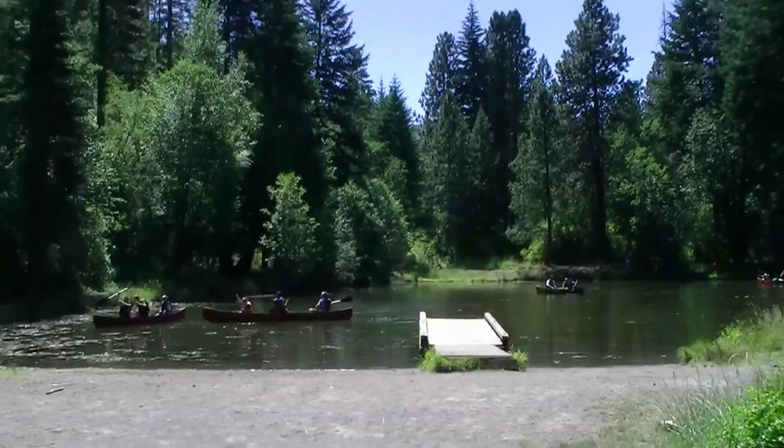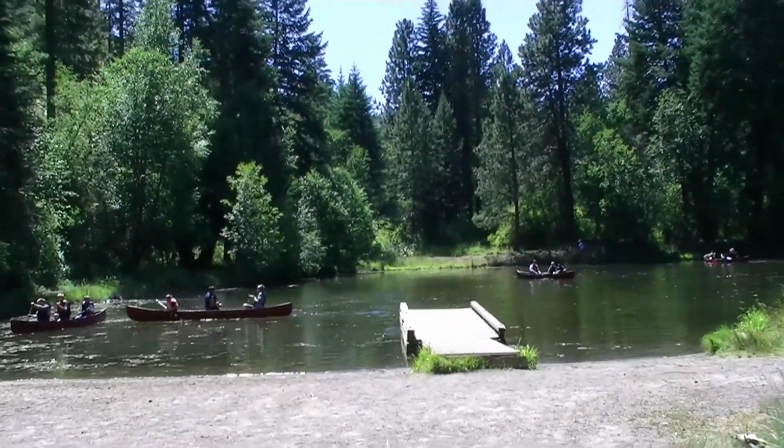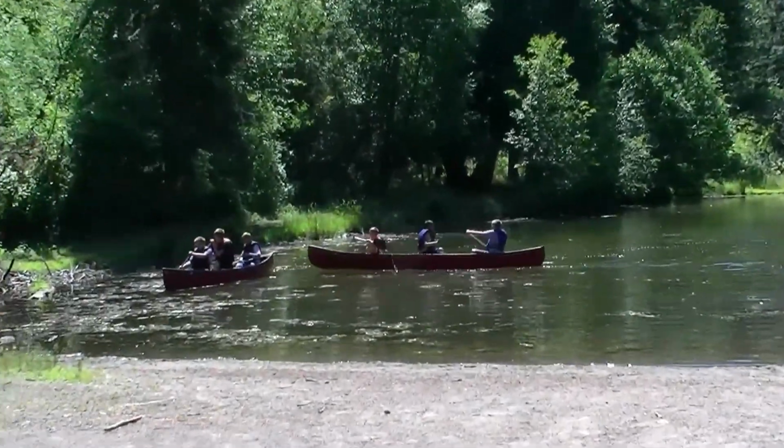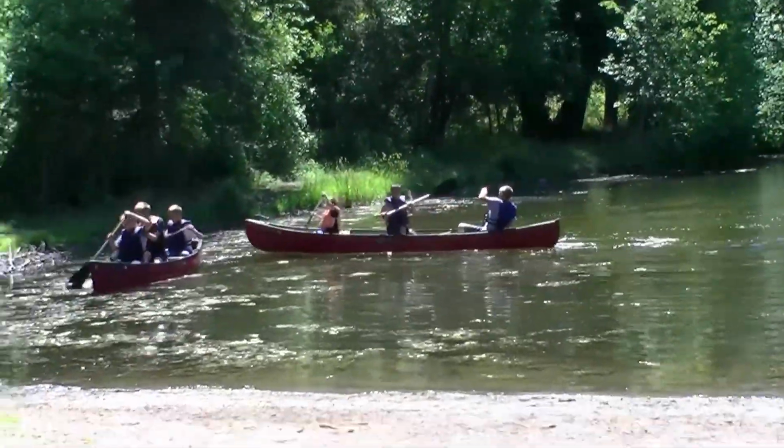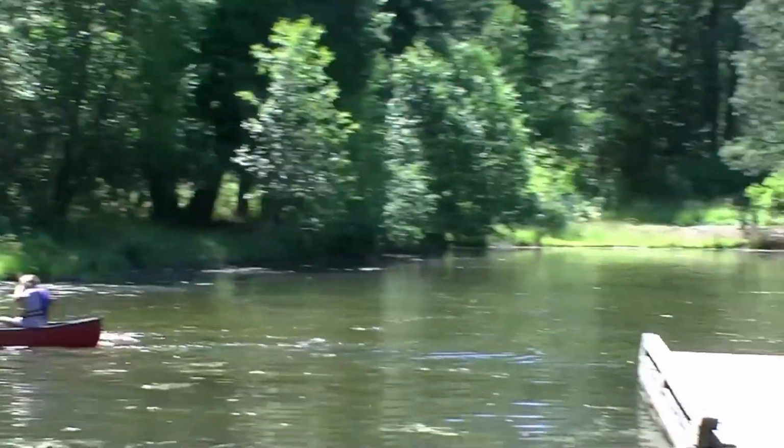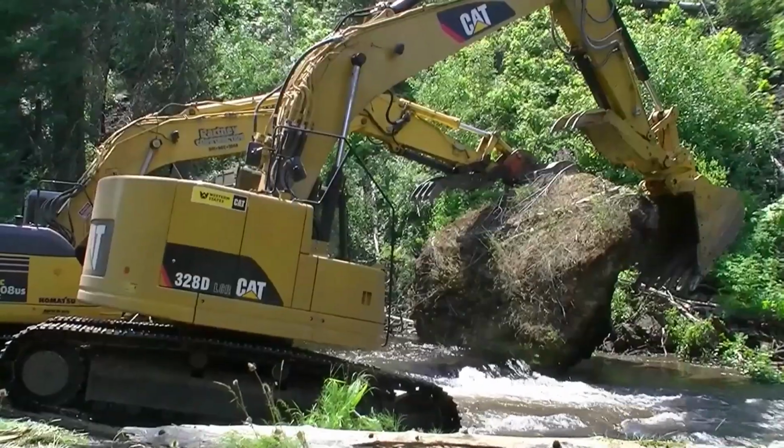This is what we walked into a half an hour before flight time. Surprise. 50 yards from where we're going to set our first logs. It's a free-for-all.